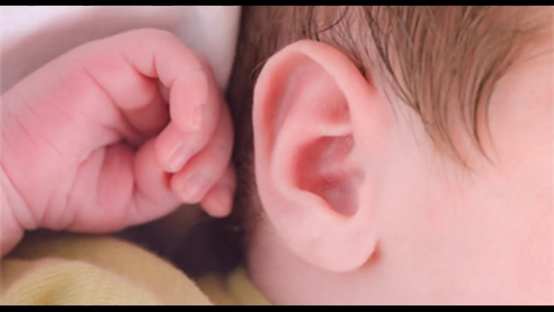Monitoring. Children with frequent or persistent infections or with persistent fluid in the middle ear will need to be monitored closely. Talk to your doctor about how often you should schedule follow-up appointments. Your doctor may recommend regular hearing and language tests.